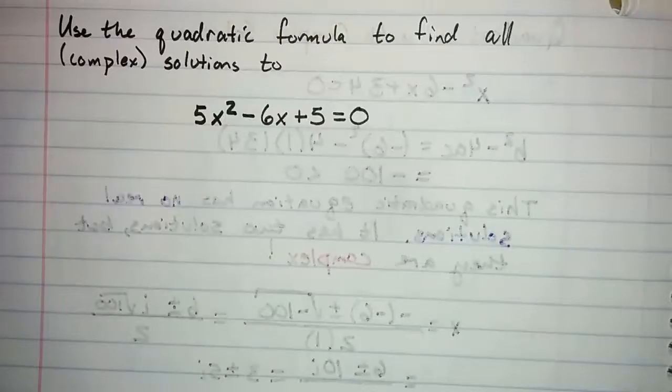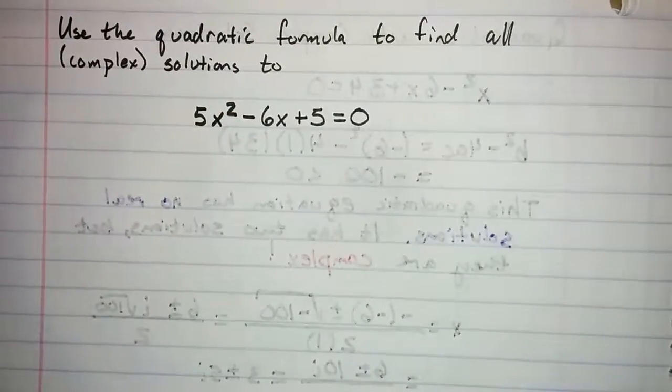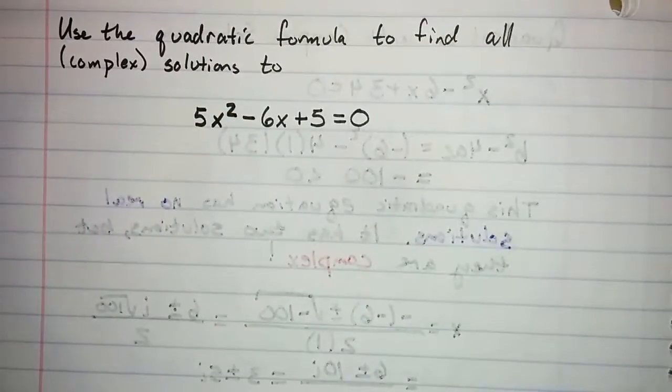Find all complex solutions to the equation 5x squared minus 6x plus 5 equals 0. And when I say this, find all complex solutions, I mean find the solutions. They will turn out to be complex. Pause the video and try this now.